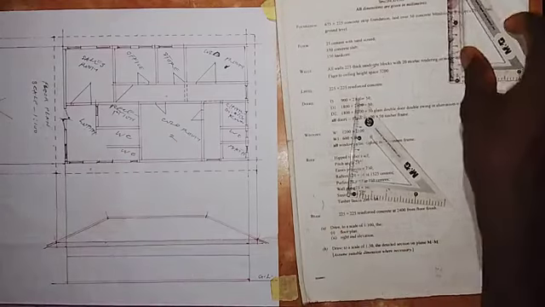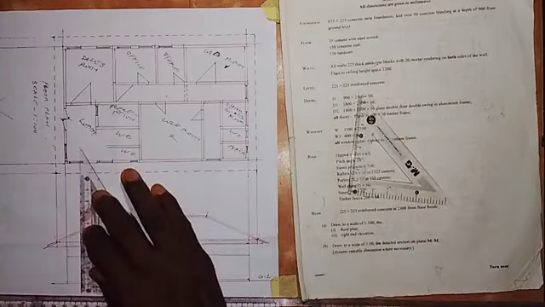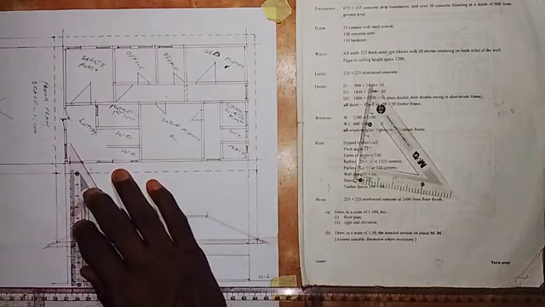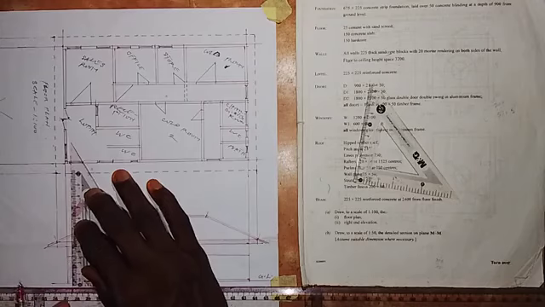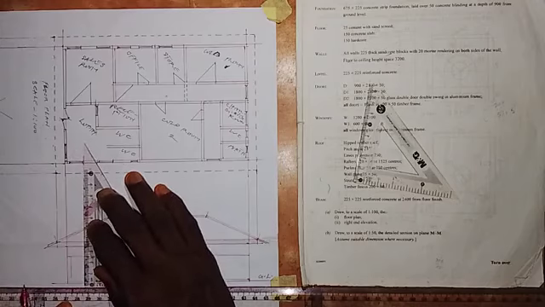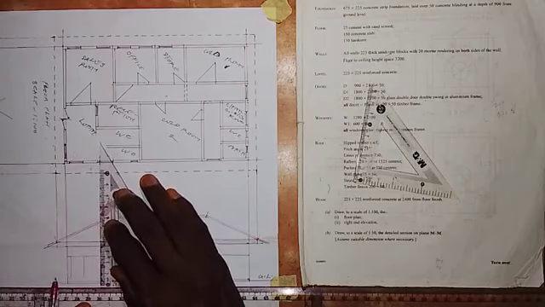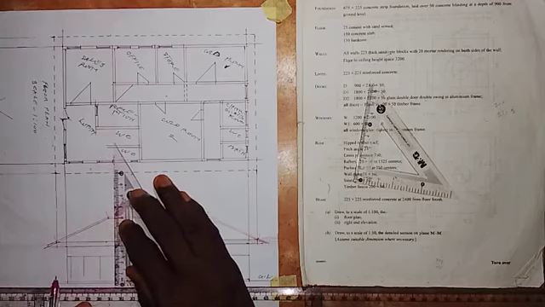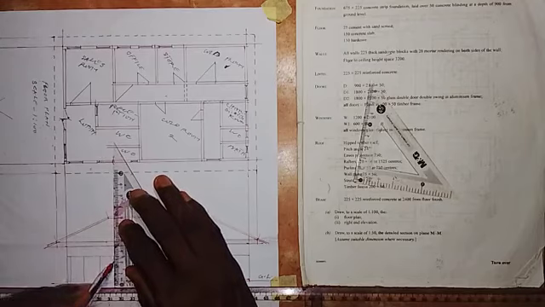So what I'm going to do now is draw a vertical line from this point on this window. So I'll just draw a vertical line here. Then here also I will draw a vertical line like this. Then coming here I'll also do the same thing. So draw a vertical line like this, and here I will draw a vertical line down here.